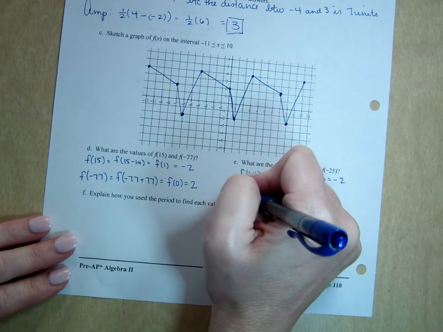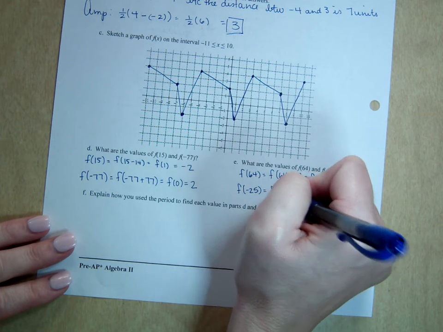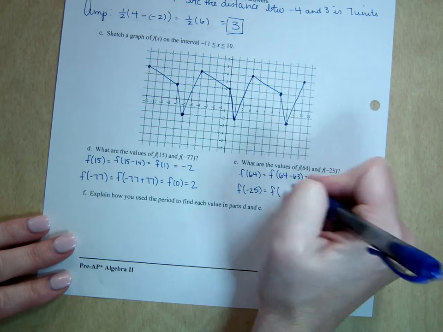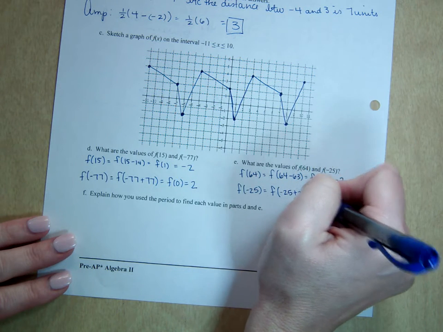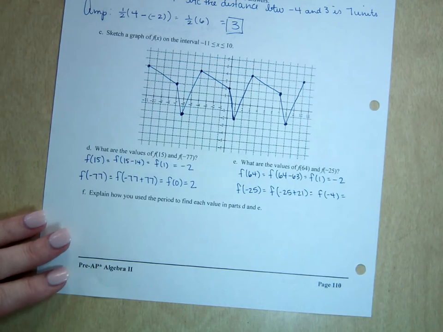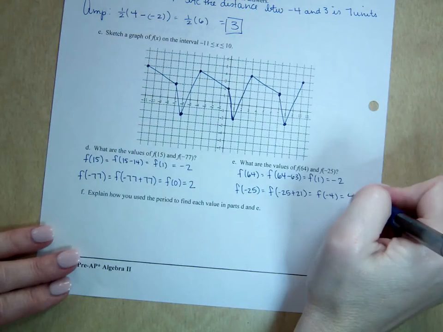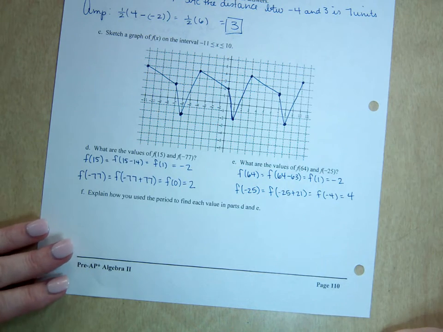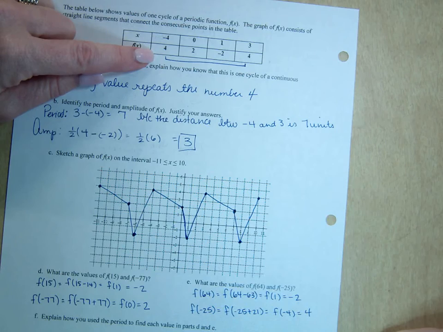What do you want to use for -25? 7 times 3, 21. So -25 plus 21 is going to be f of -4. Is that on our chart? Yes, it is. It's -4. It's our starting point also.